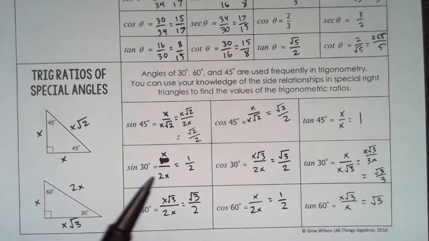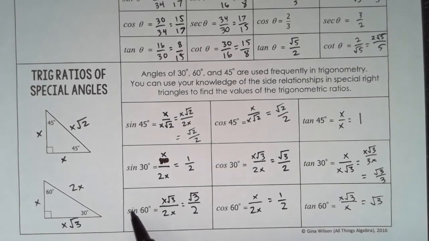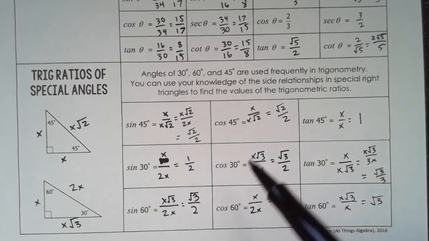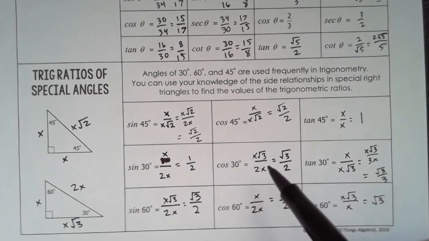One way to remember, and the way I would remember, is that the sine function tends to come first: sine, cosine, tangent. So I would remember that sine of the bigger angle, sine of 60, was square root of 3 over 2. Therefore the sine of 30 was 1/2. And then I just remember that the cosine was the opposite of that. So if sine of 60 was square root of 3 over 2, cosine 60 was the half. And then cosine of 30 was the square root of 3 over 2.